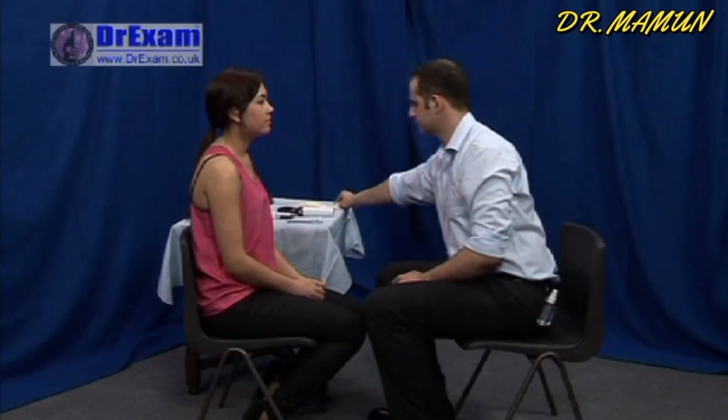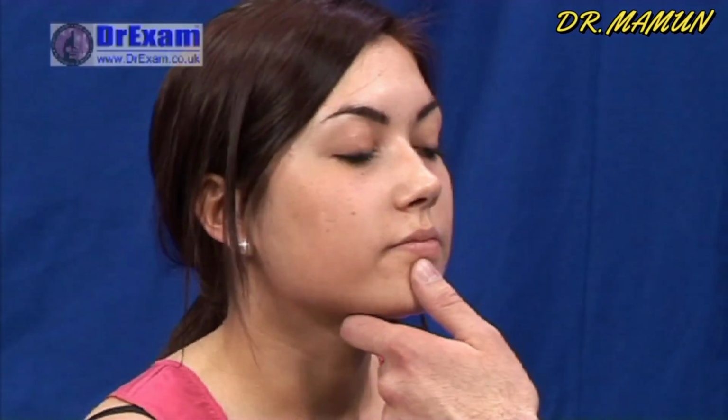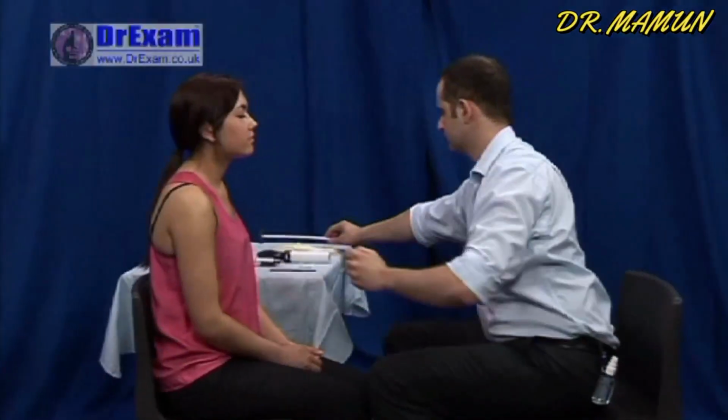Now assess the motor branch. Ask the patient to open their mouth. The jaw would deviate towards the side of a lesion. You should assess jaw jerk, placing a finger on the patient's mandible in the midline and gently tapping your finger with a tendon hammer. This will be exaggerated if an upper motor neurone lesion is present.